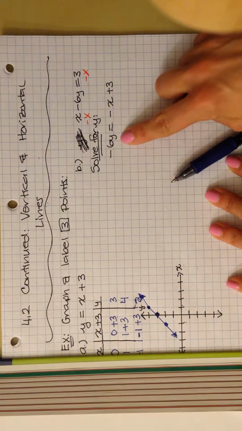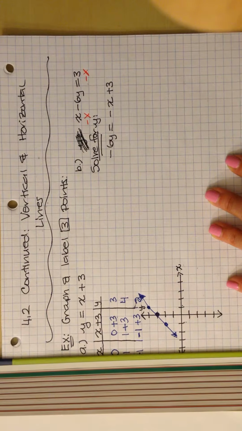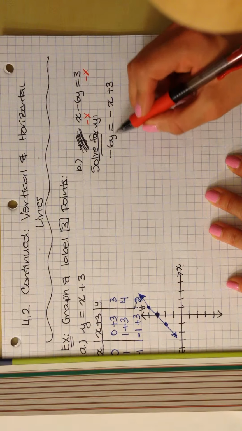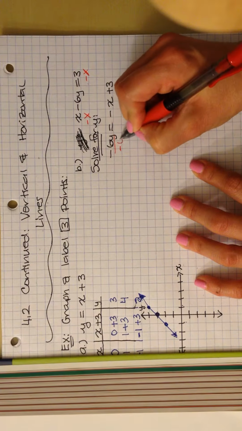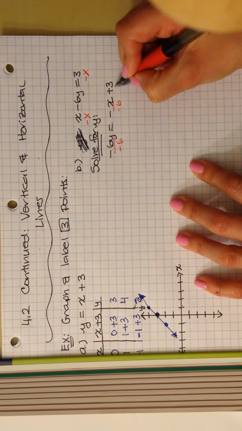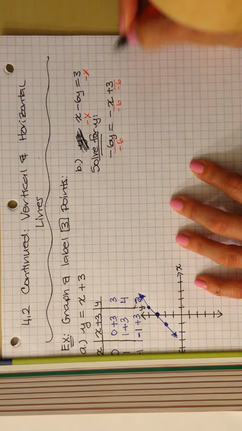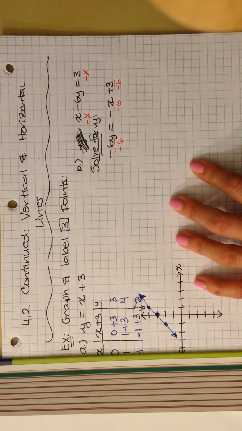To solve for y, the next thing we want to do is divide every single term by -6. When you're doing this, make sure that you're careful with the sign. It makes a big difference. So all of these 3 terms divide by -6. When you divide by -6, the signs will change, so be careful.